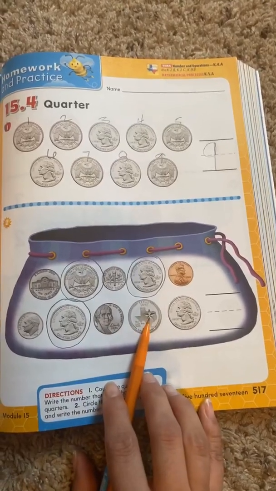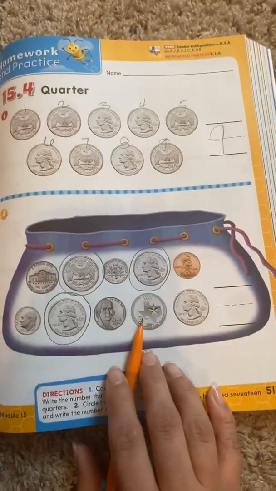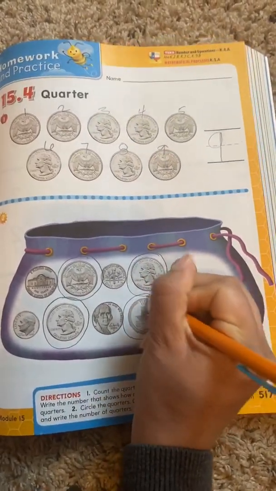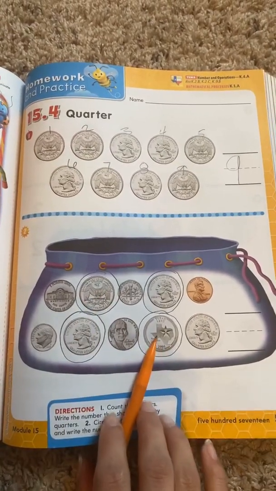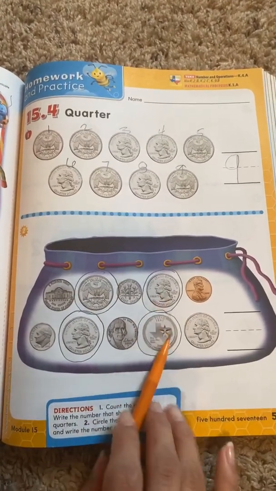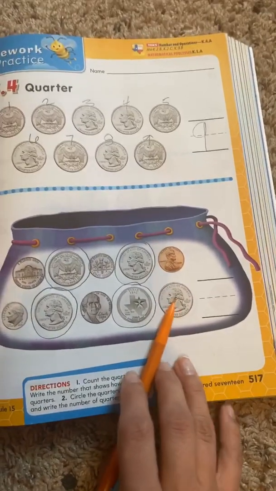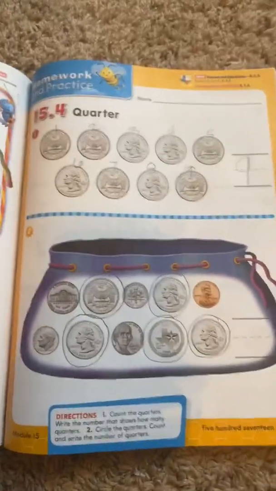And then is this a quarter? Oh my goodness, they're trying to trick you. Is that one? Yes, so the quarter can have different backs. It doesn't always have to have the eagle on the back, but yes, it is a quarter because it's big, just like the quarters. And what about this one? Is this a quarter? No, yes, this is a quarter. Miss Martinez confused herself.